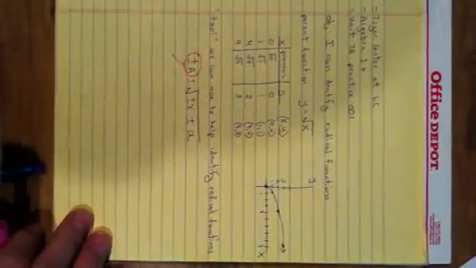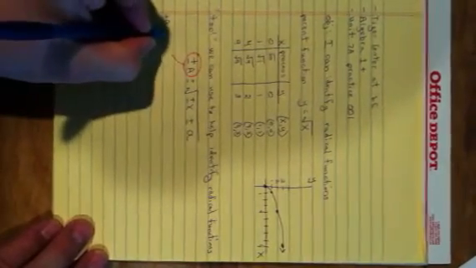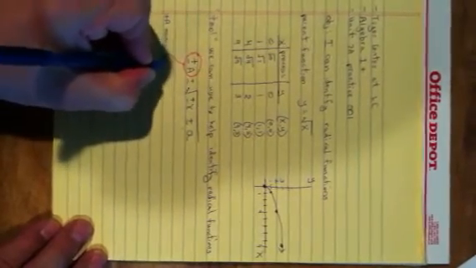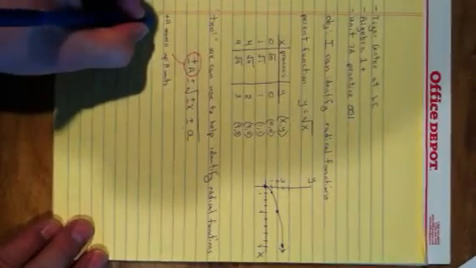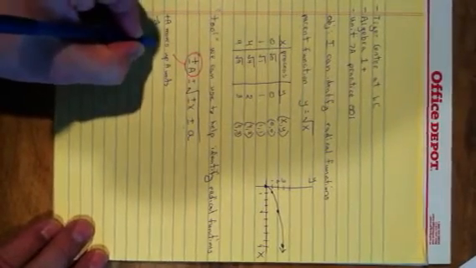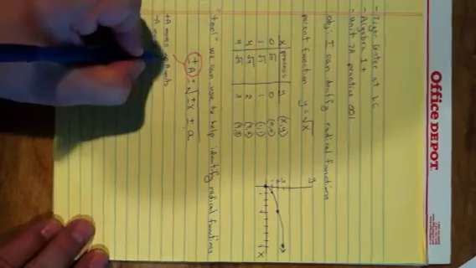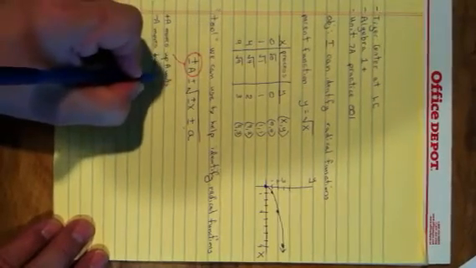Try to use some colors here. First we're going to talk about plus or minus a. If it's a positive a, that moves the curve up a units. If it's a minus a, that moves the curve down a units. We'll box that off.